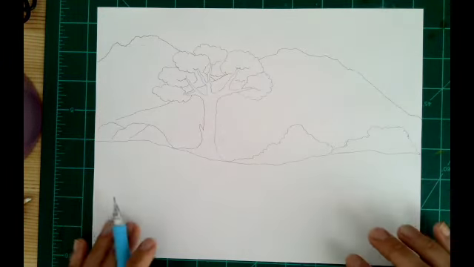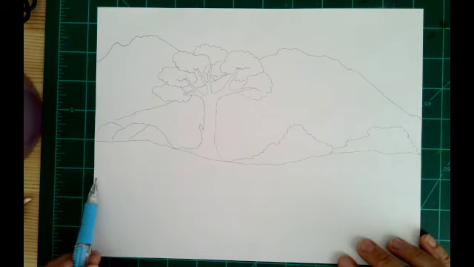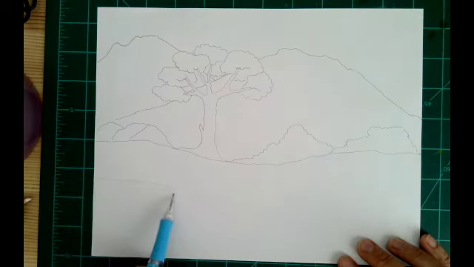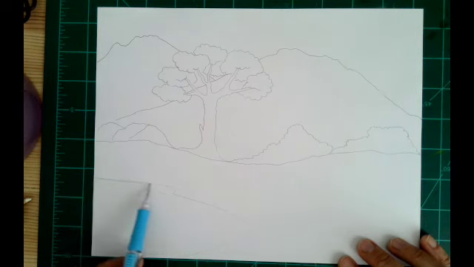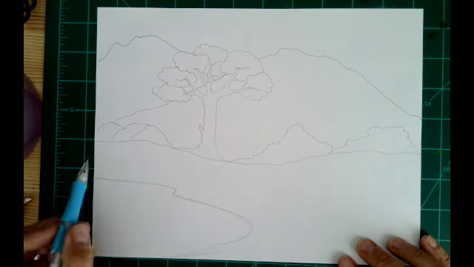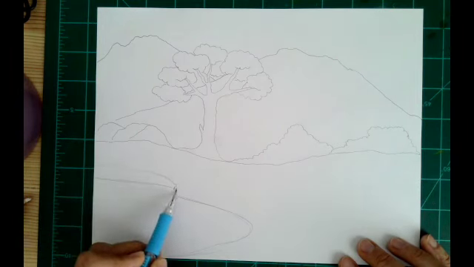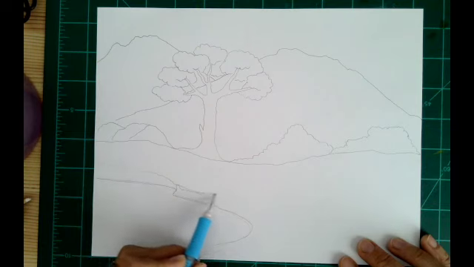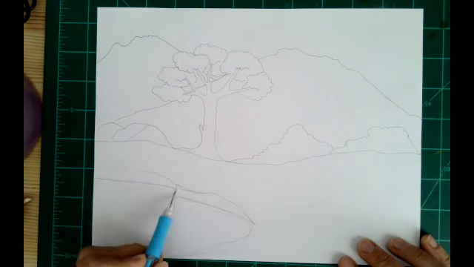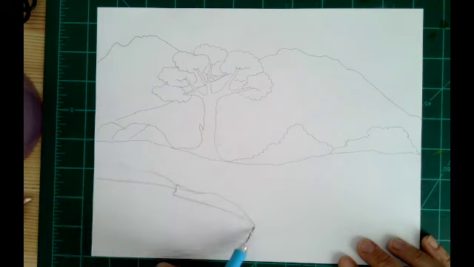So finally here, we can have maybe a little bit like a part of a body of water. Let's pretend that we have a little pond, or maybe the last part of a lake. I don't know, some kind of grass around. We'll see what this will become.